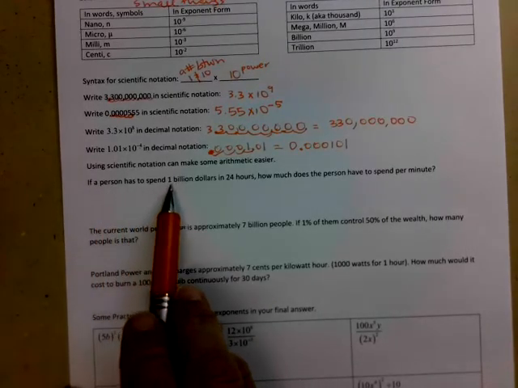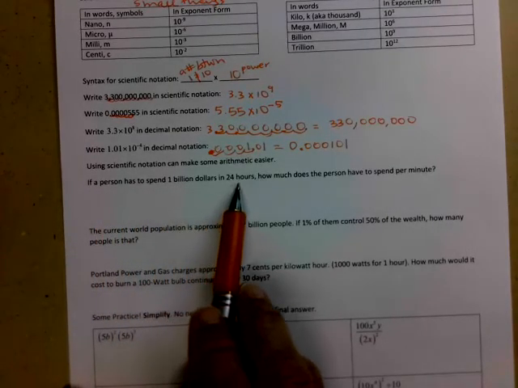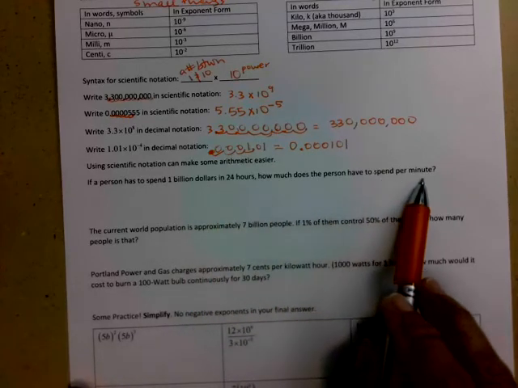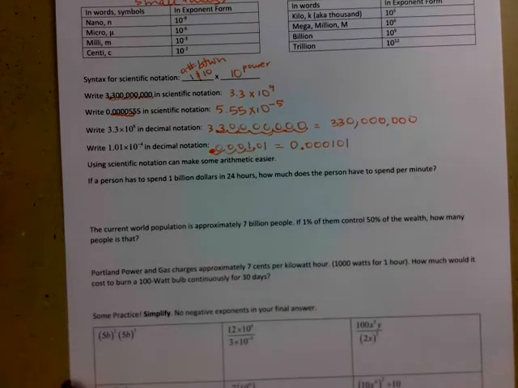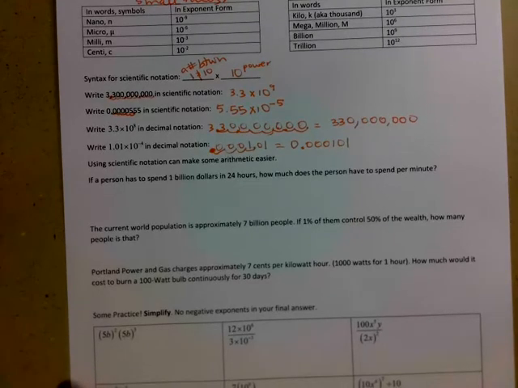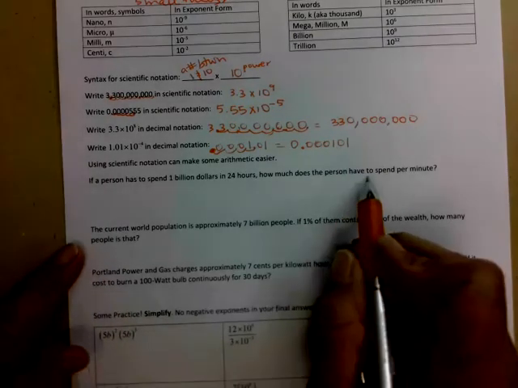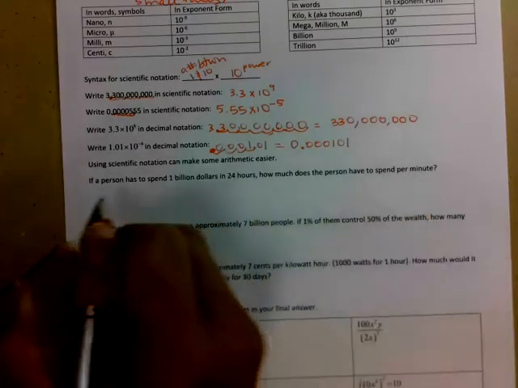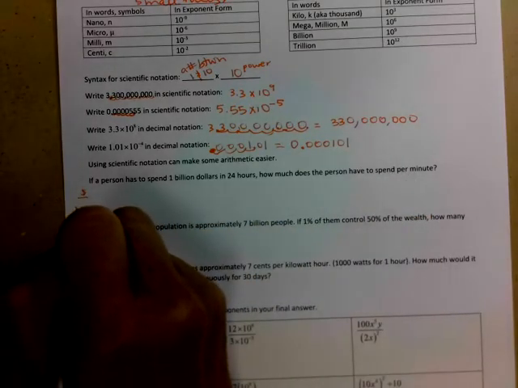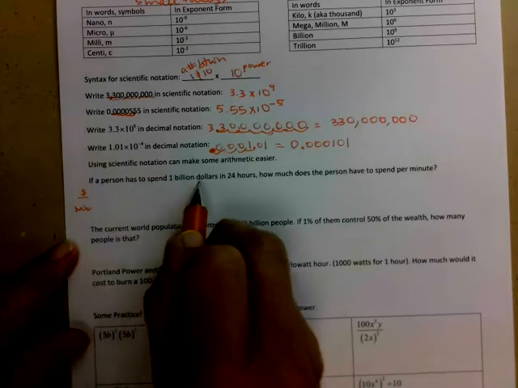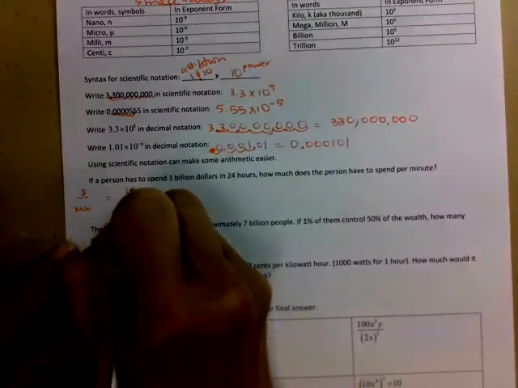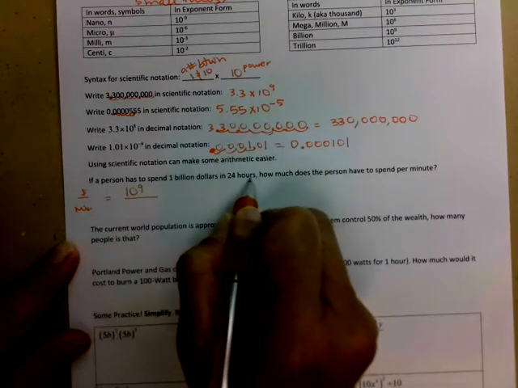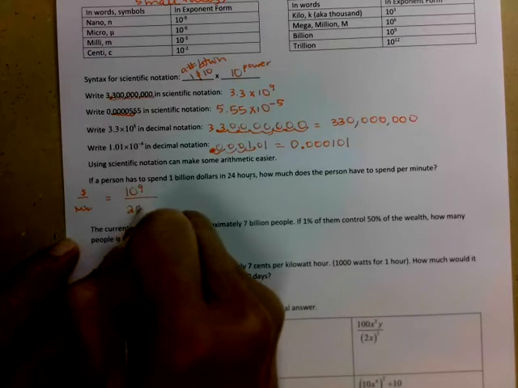So if a person has to spend $1 billion in 24 hours, how much does the person have to spend per minute? Wow. Okay, so this is going to have a little bit of our unit analysis and some scientific notation. Okay, here we go. So spend per minute, so dollars per minute is how we're going to set this thing up. But right now I have $1 billion. So 1 billion is 10 to the 9th dollars. And I'm going to do it in 24 hours.